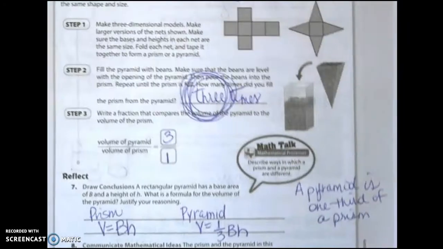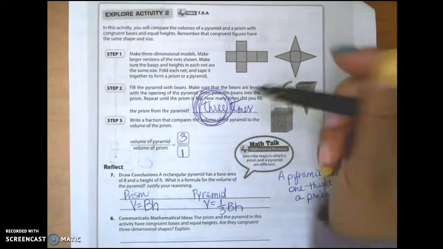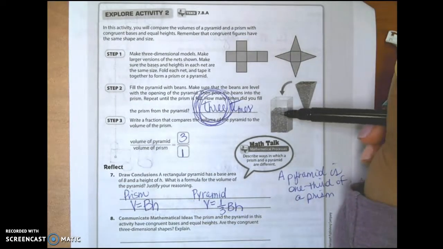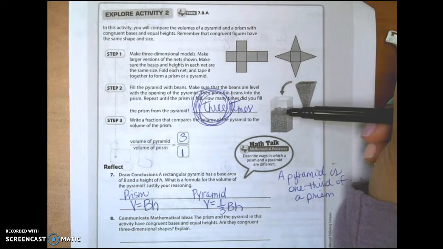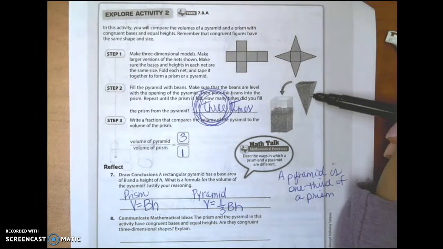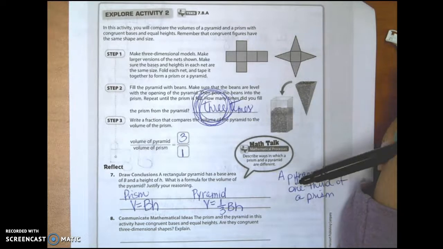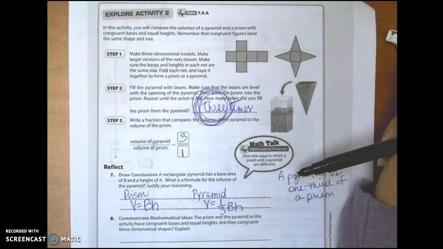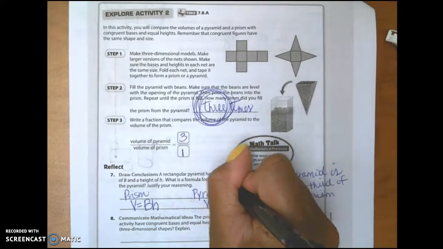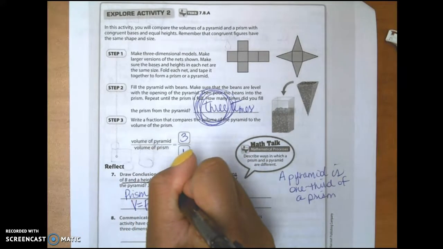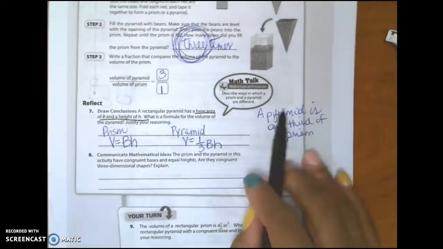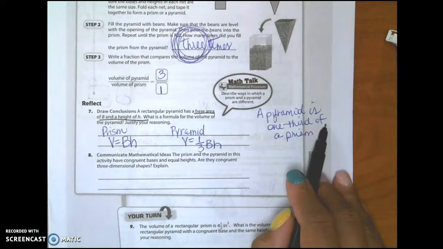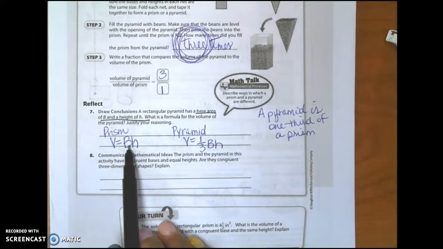All right. So then we looked at this activity where they poured the beans in a pyramid into a rectangular prism, and we discovered that I can fit 3 pyramids into a prism with the same base and the same base area and the same height. That's this guy down here and this down here. So a pyramid is 1/3 of a prism. That's important. Then we wrote formulas.